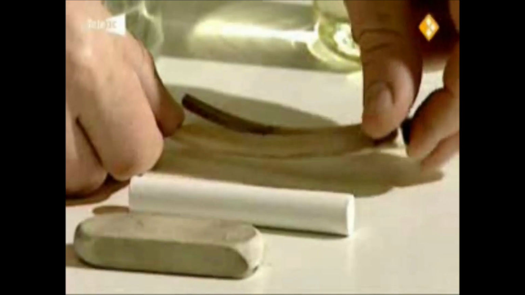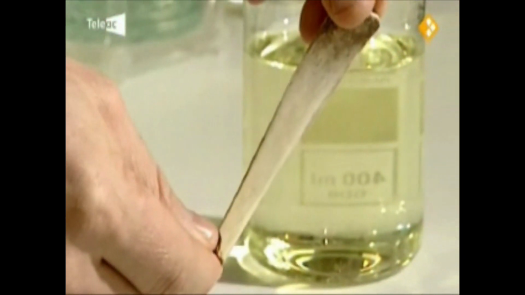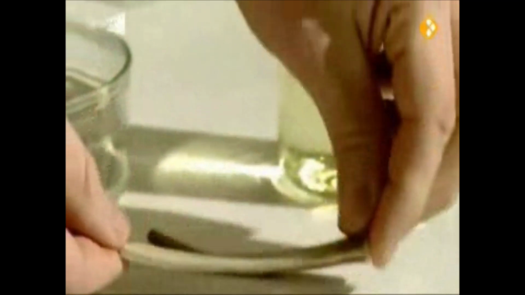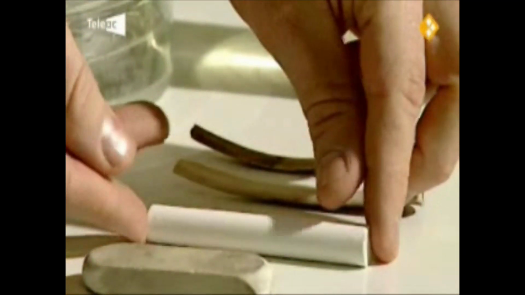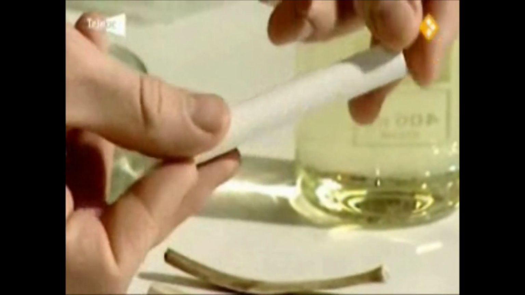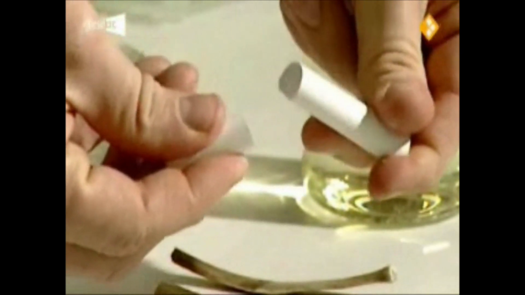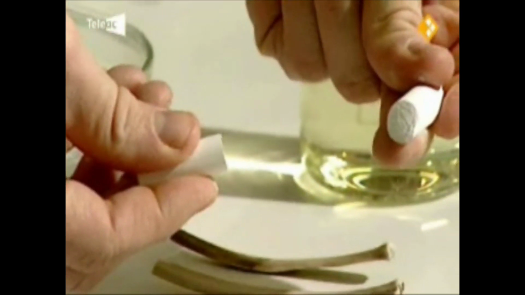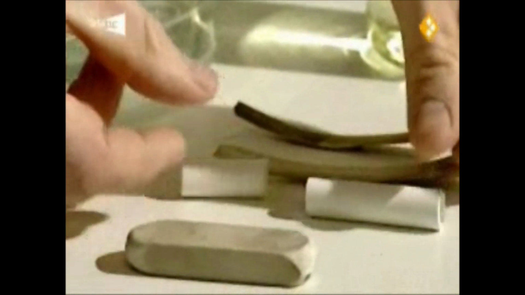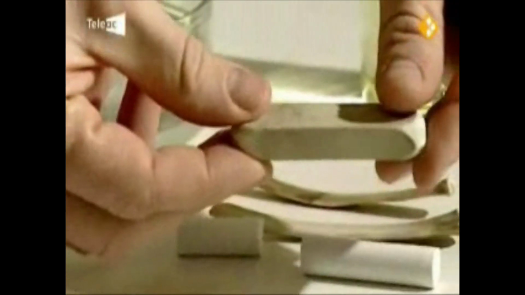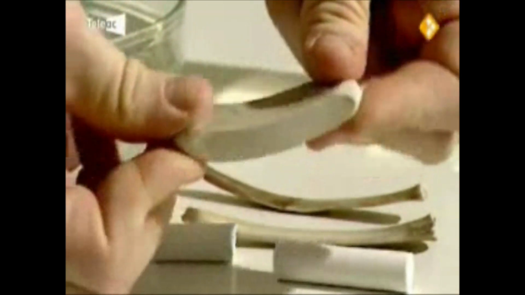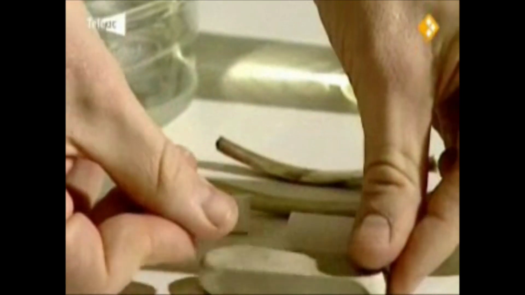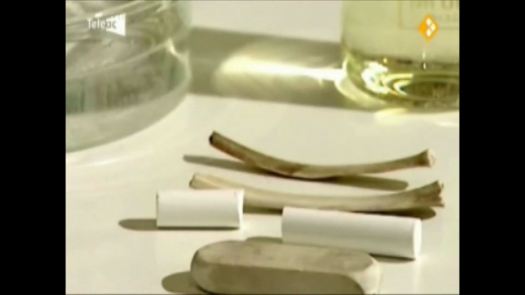Composition of bones. The bone consists of two things: calcium phosphate and collagen. Calcium phosphate, just like a crayon, is quite strong, but when you want to bend it, it breaks. And collagen is just like an eraser. When you bend it, it bends quite easily, but strong? No. A bone consists of both, making it strong but also a bit flexible.